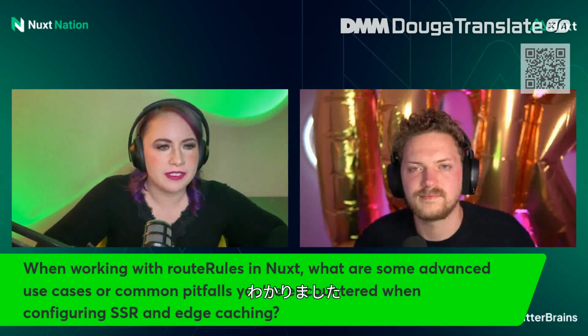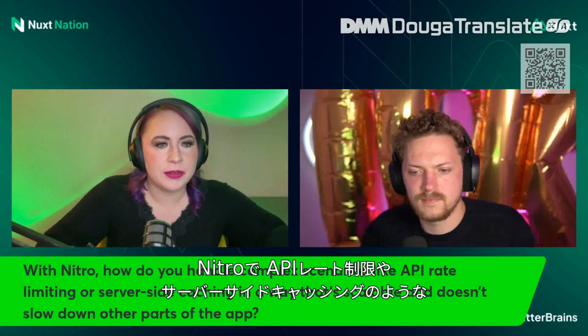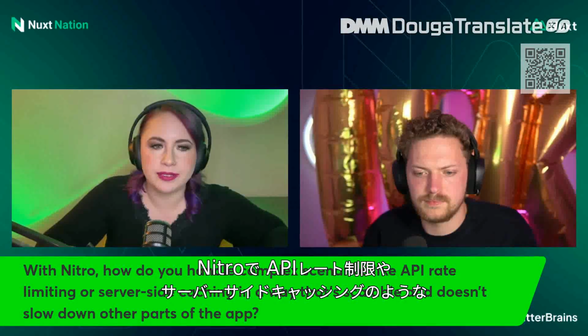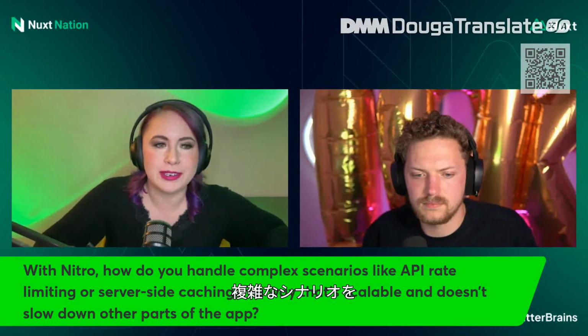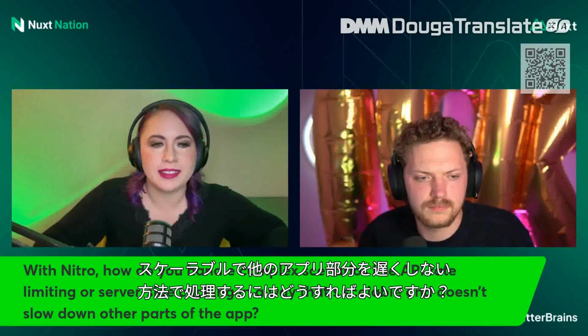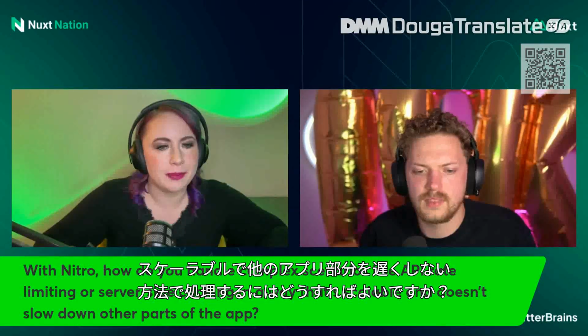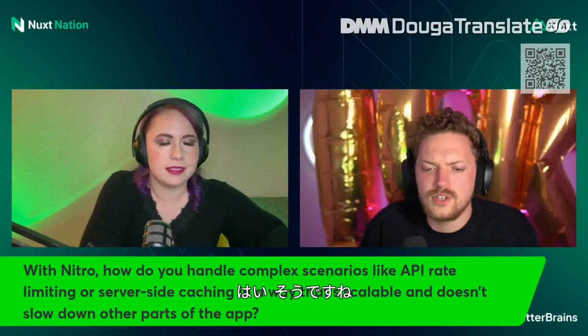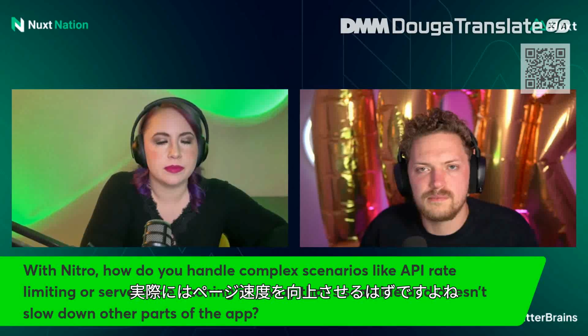Fair enough. All right. With Nitro, how do you handle complex scenarios like API rate limiting or server-side caching in a way that's scalable and doesn't slow down other app parts? Yeah, I think server-side caching shouldn't slow down any app parts. I think it should actually boost the page speed up, right?